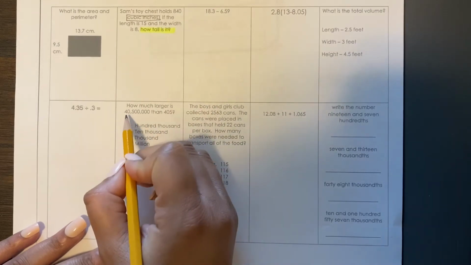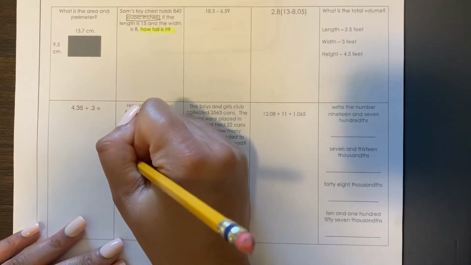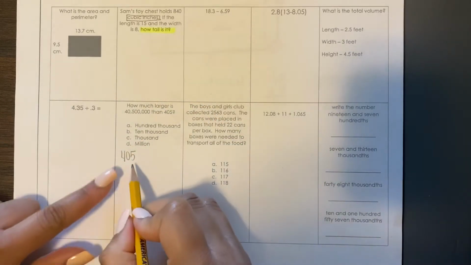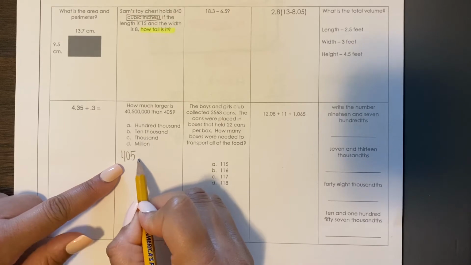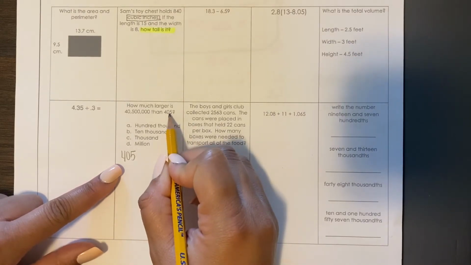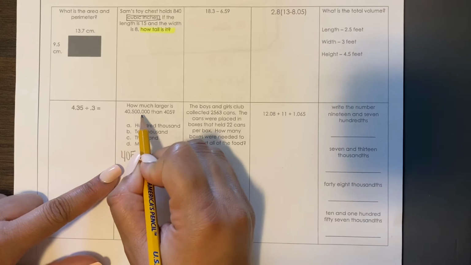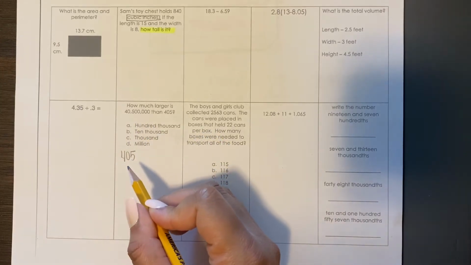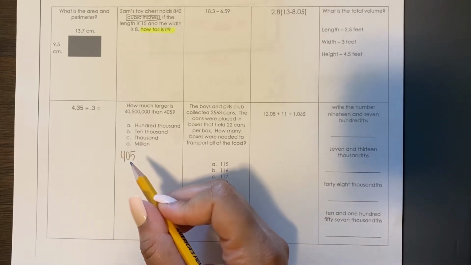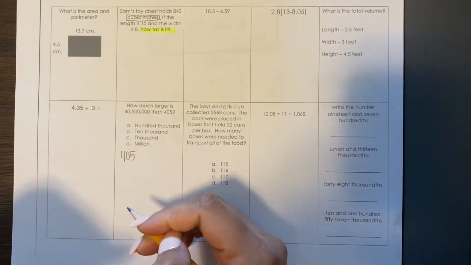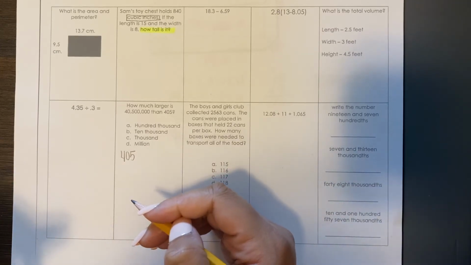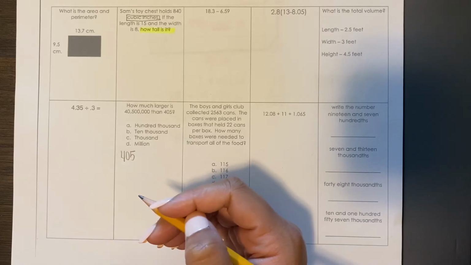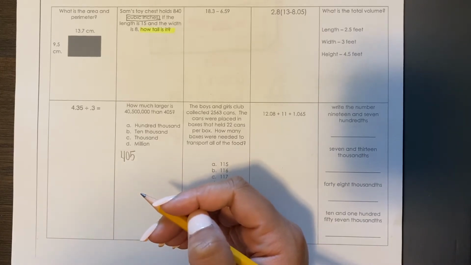First, I want to write down 405. And the reason I'm writing this first is because I want to know how many zeros I have to add to 405 for it to equal 40,500,000. The reason I want to know how many zeros to add is because I need to know how many powers of 10 I am going to count. We're going by powers of 10. Each time you move over a place value, you're multiplying by a power of 10. I'll show you what I mean.